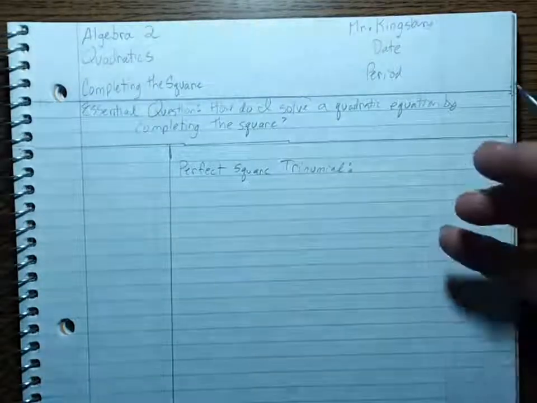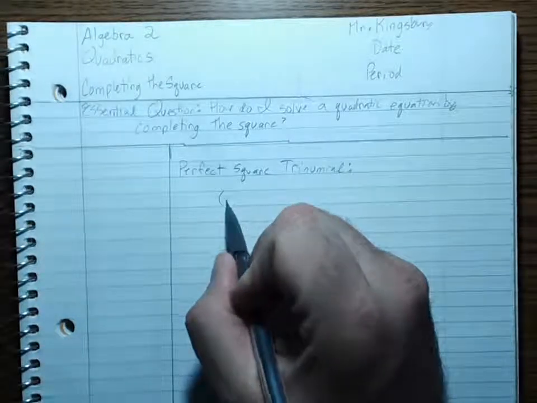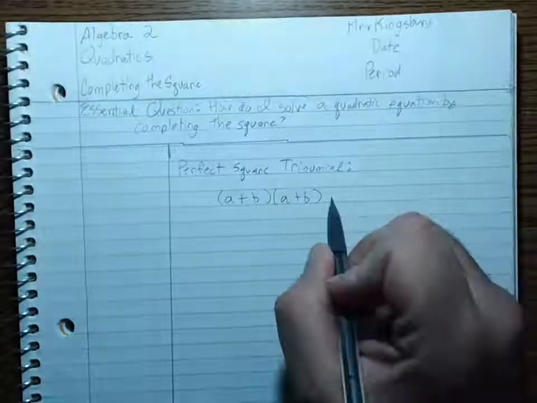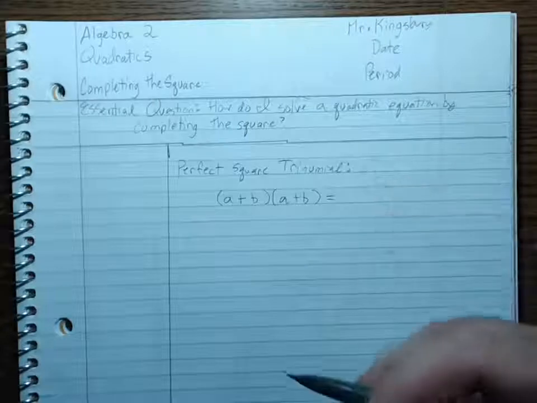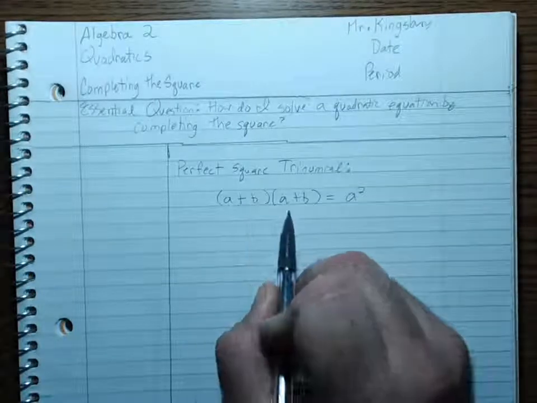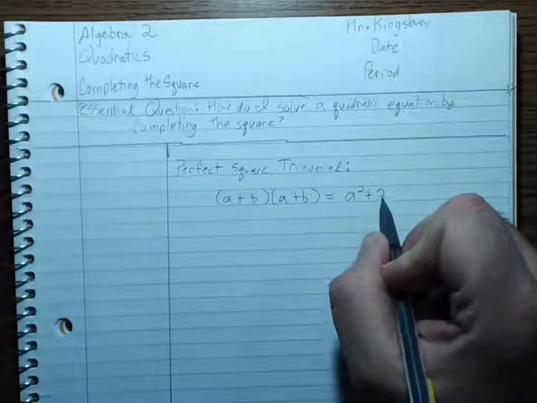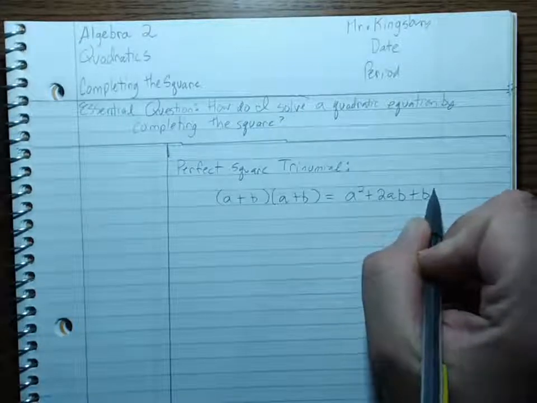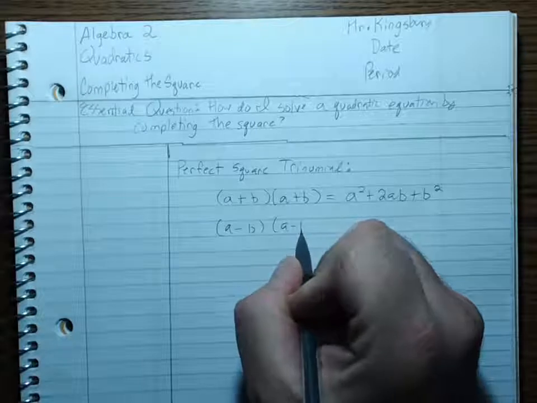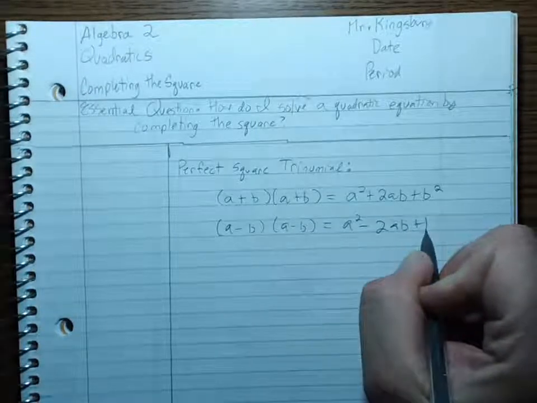Now, you know, when we square something, that means we're multiplying it by itself. Well, the perfect square trinomial is the result of multiplying a binomial by itself. And the result, and I won't show you all the pieces, is this. If I multiply a plus b times a plus b, I get a squared plus 2ab plus b squared. Or if I multiply a minus b times a minus b, I get a squared minus 2ab plus b squared.